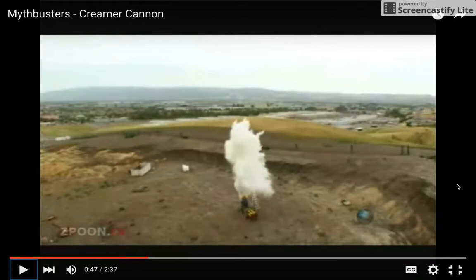Now, they are just shooting up this dairy creamer as a powder, just spreading it over the air. Okay, so that increased the surface area. Now watch what happens.